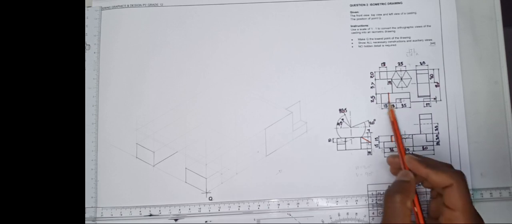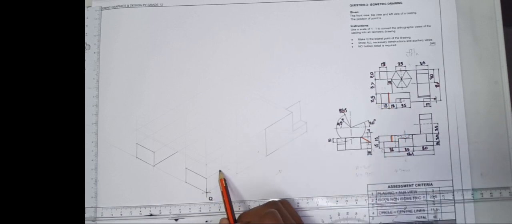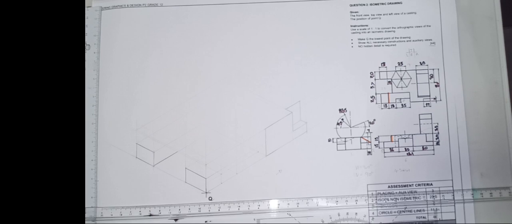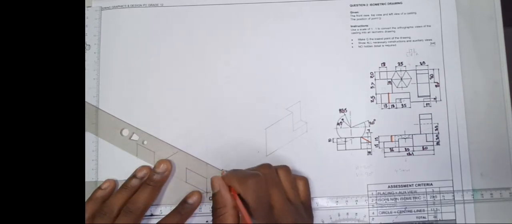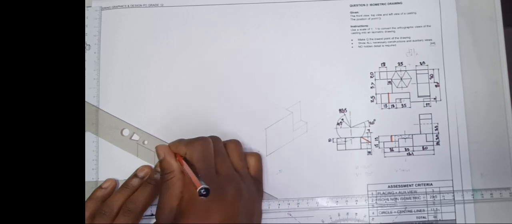Because here also it is 18, you have to measure 18, which we measured until here. So here we will have to do a solid line also.